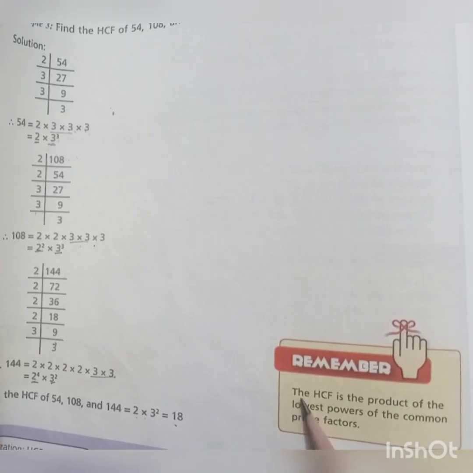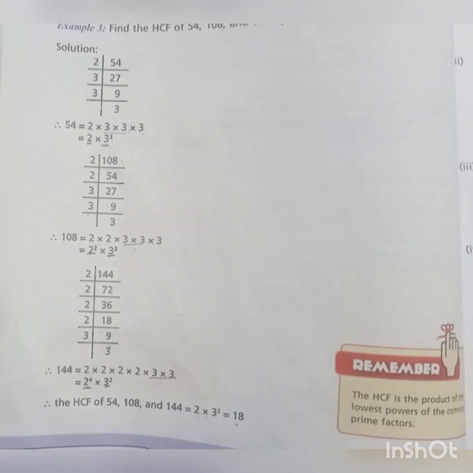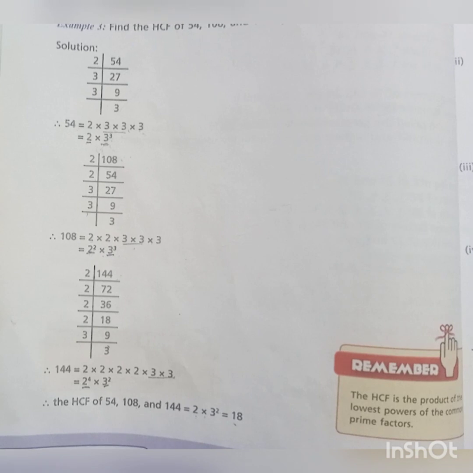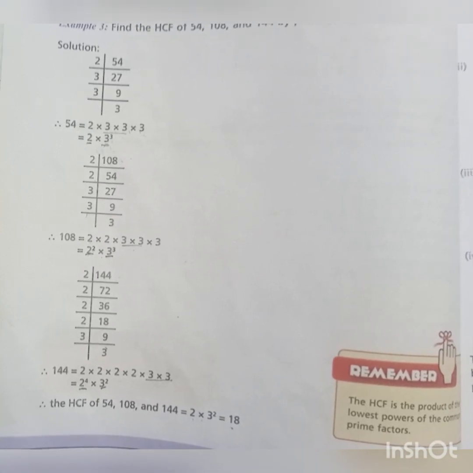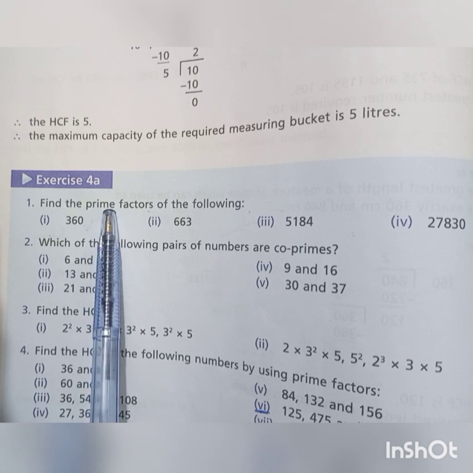Students, let's see an important point, that is the HCF is the product of the lowest powers of the common prime factors. It means that if we write factors of any number, then the common factor will be the lowest power of that number. Friends, let's move towards exercise 4a and solve some questions related to our today's concepts about prime factorization.